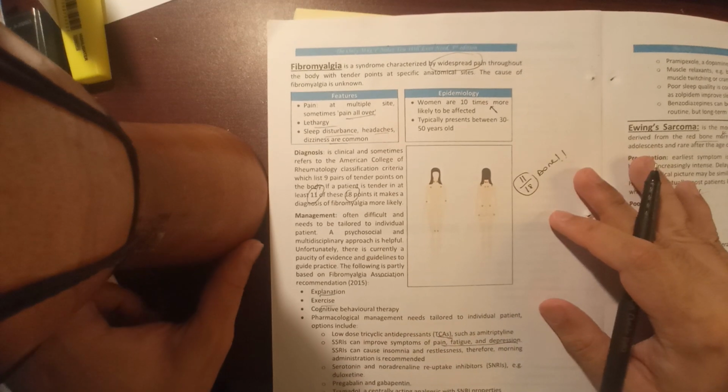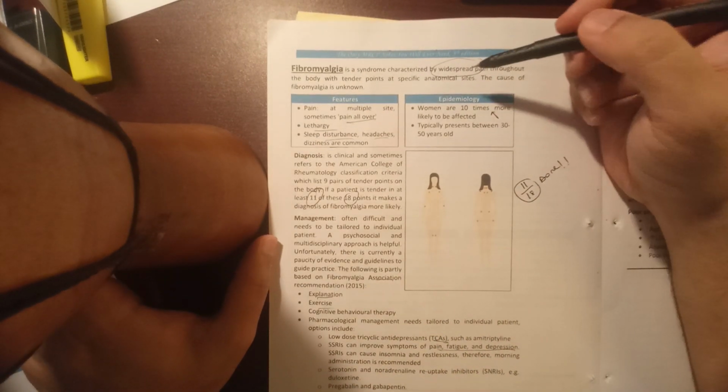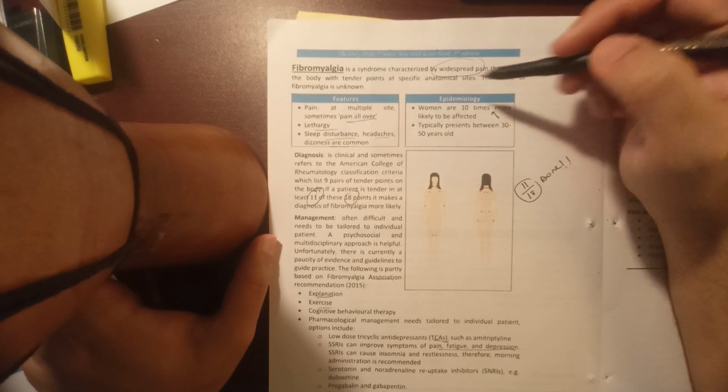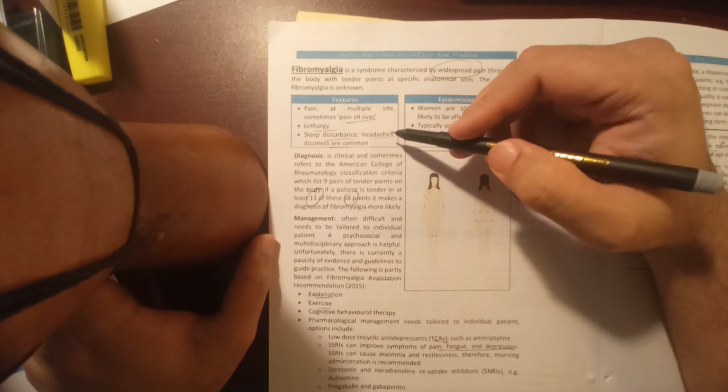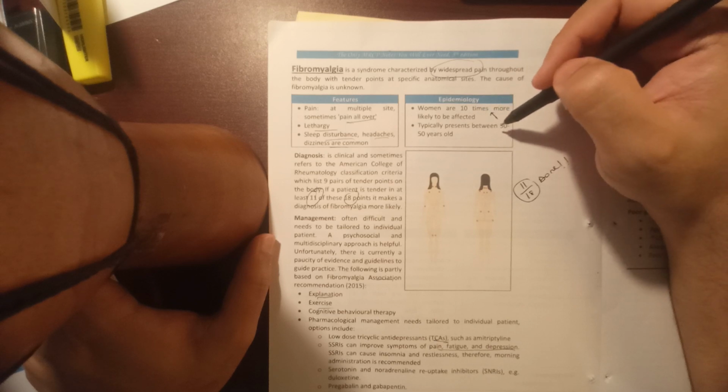Fibromyalgia. Yet another important topic, fibromyalgia is a syndrome characterized by widespread pain throughout the body with tender joints at specific anatomical sites. The cause of fibromyalgia is unknown. Pain at multiple sites, sometimes pain all over, lethargy, sleep disturbance, headaches, dizziness are common. Women are 10 times more likely to be affected. Typically present between 30 to 50 years old.